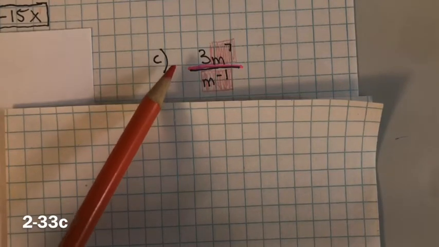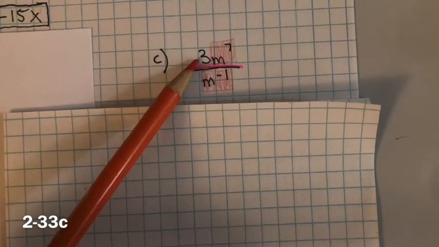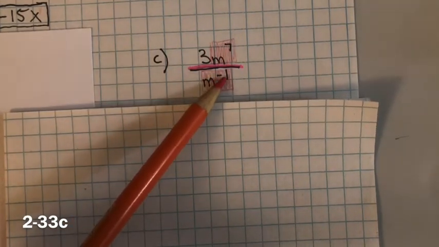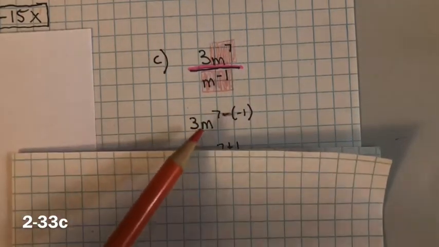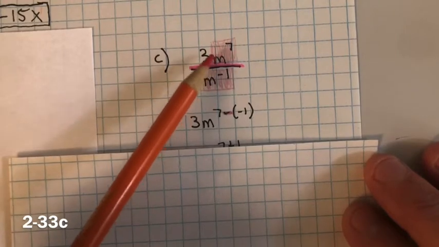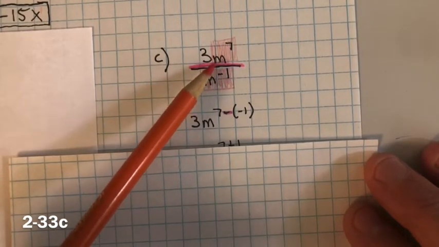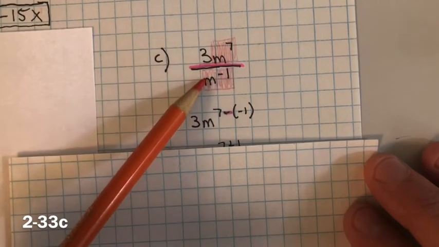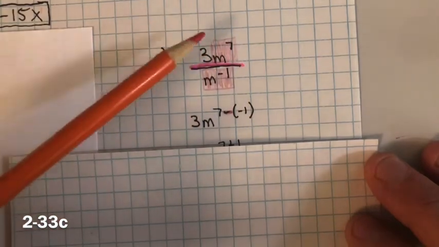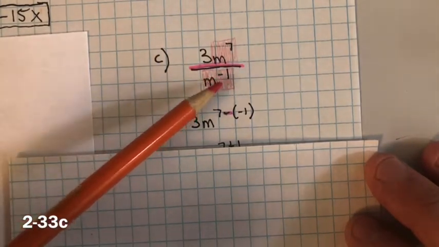To simplify this expression, we have 3m to the 7th divided by m to the negative first. So the way that looks is we have 7, and when you're dividing integer exponents with the same bases, treat the division bar like a subtraction sign. So we have 7 minus a negative 1.